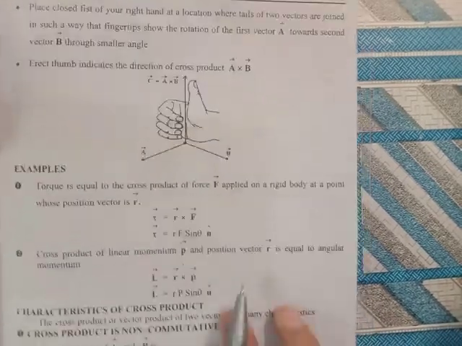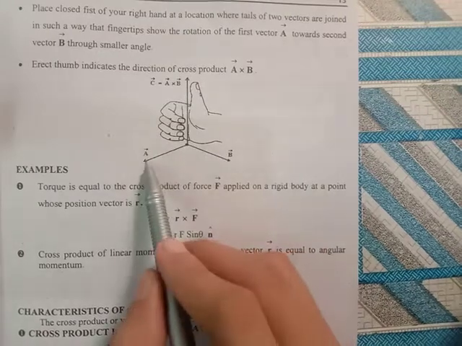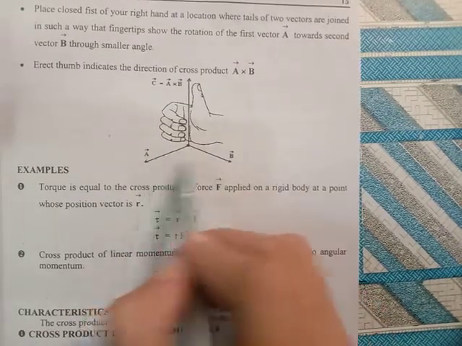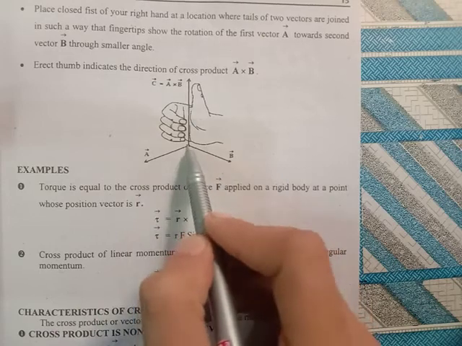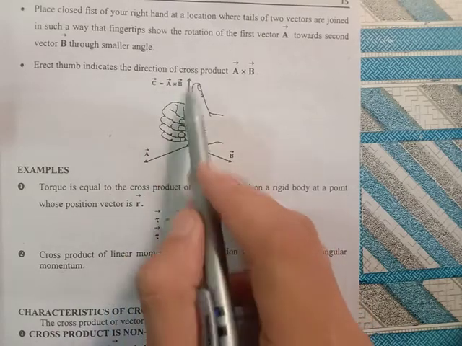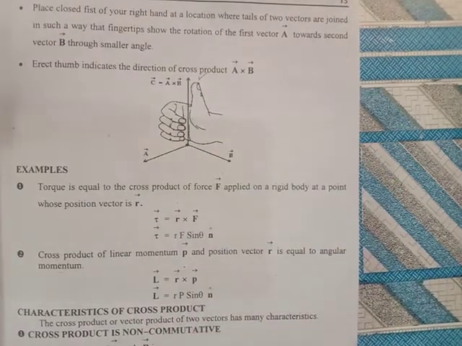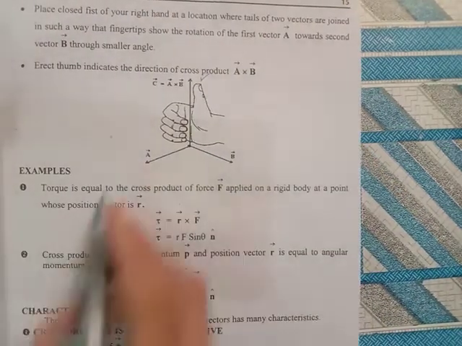Okay guys, this is the A vector and this is the B vector, and the tails are joined together, and the fingers curl in the direction of A, and the erect thumb will indicate the direction of the cross product vector.